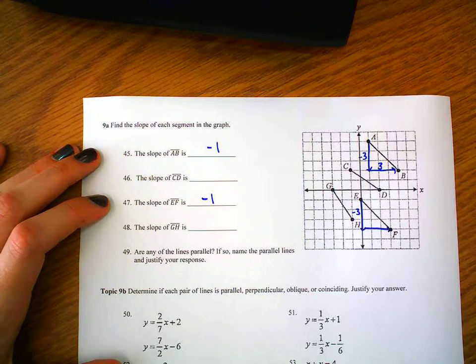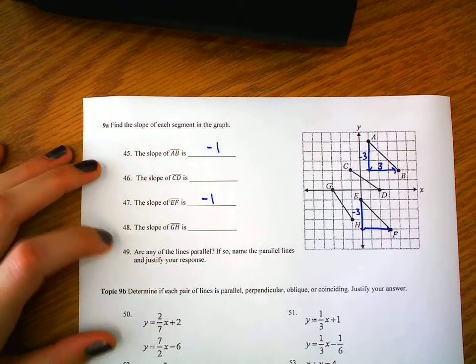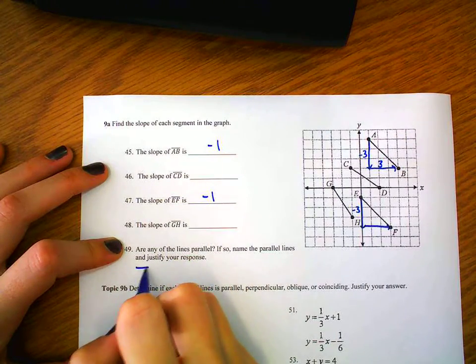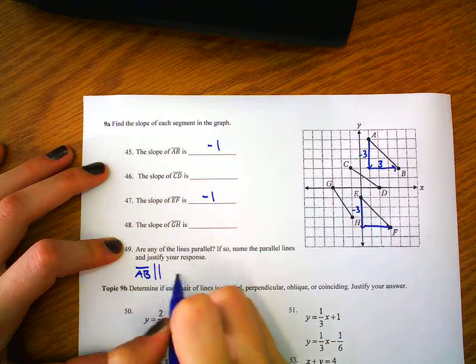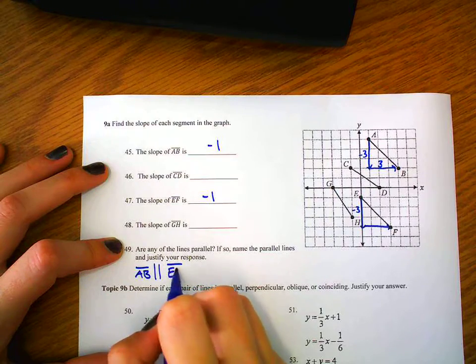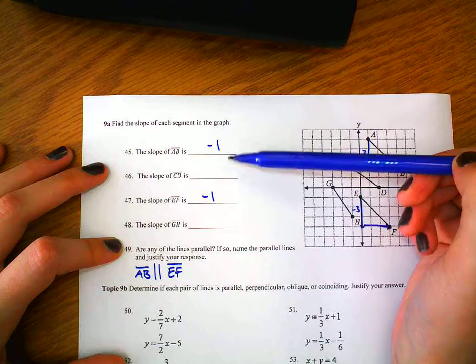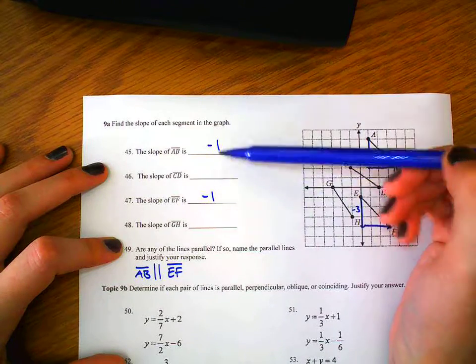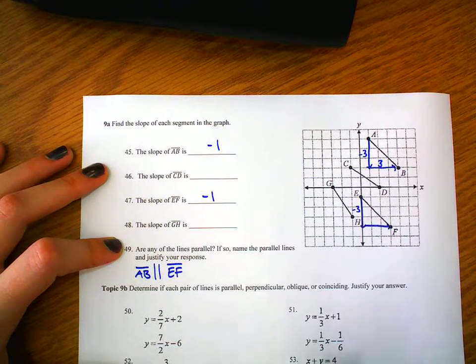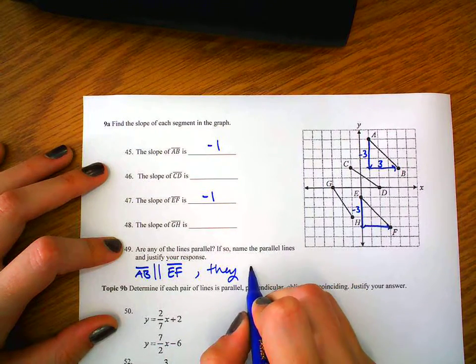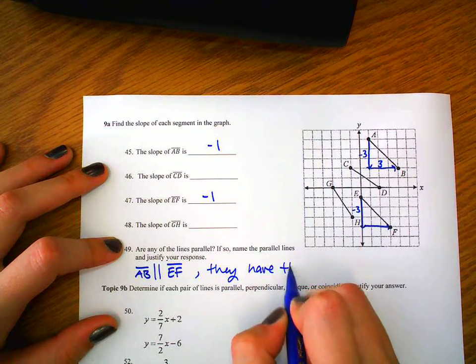49, are any of the lines parallel? Well, we can answer that because we do see that these two have the same slope. So I would say that segment AB is parallel to segment EF. And I'll give you a hint: these two are not going to be parallel to the other two. And I'll say yes, they're parallel. My justification is they have the same slope.